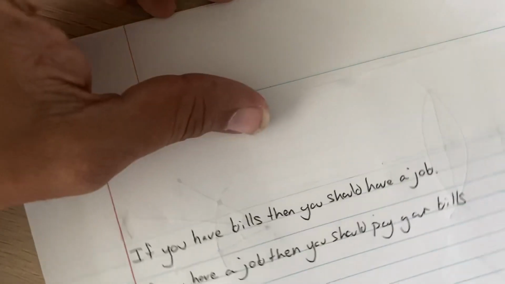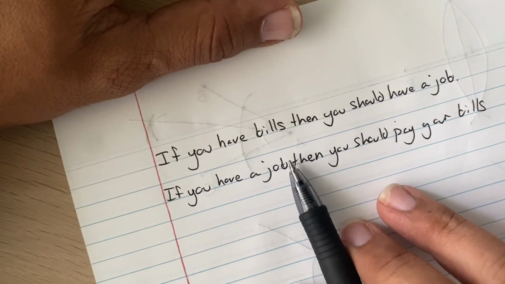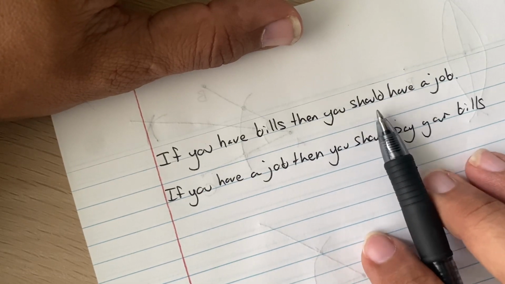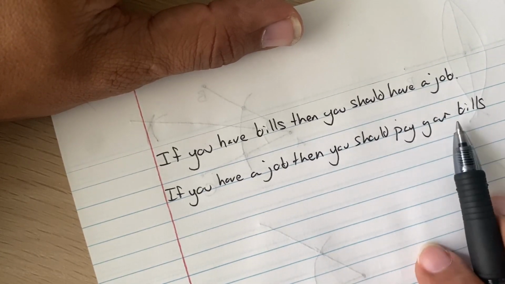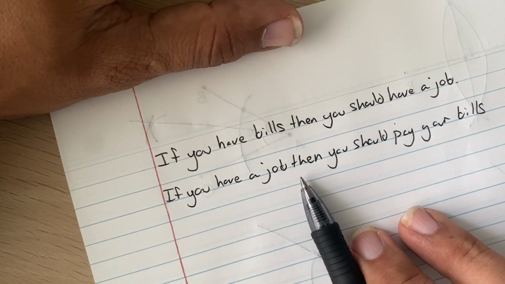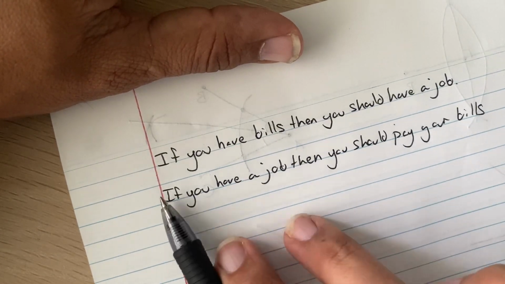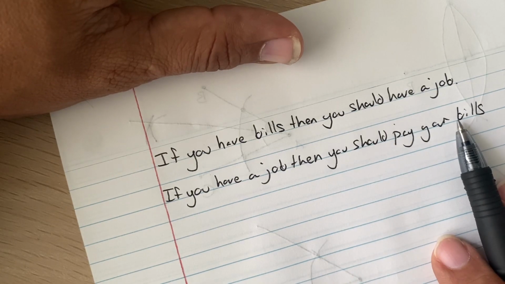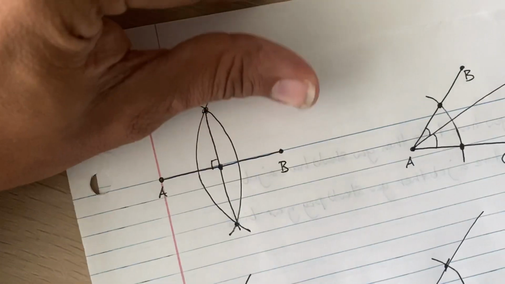Now we're going to go over simplifying two statements into one. If you have bills, then you should have a job. If you have a job, then you should pay your bills. Now, the should have a job and have a job are the similar ones. So I'm going to shrink it by just stating this and this. If you have bills, then you should pay your bills. And that's it. We're done.